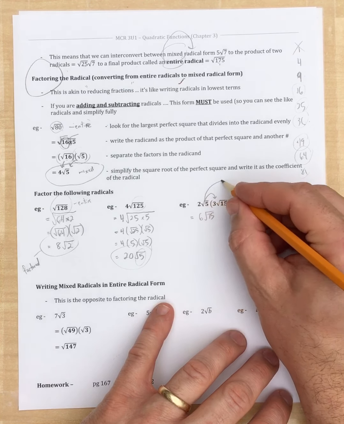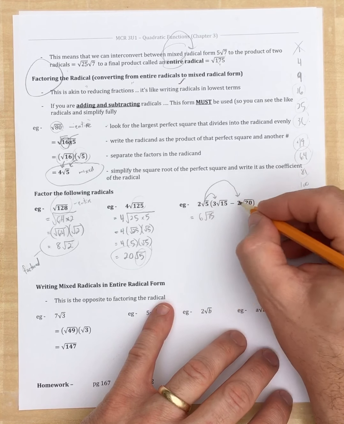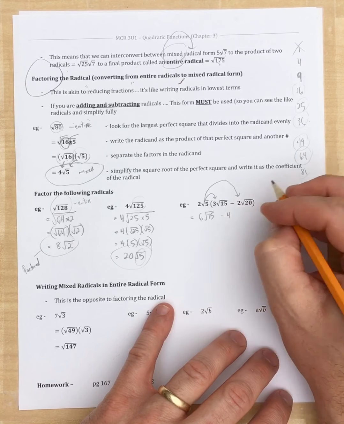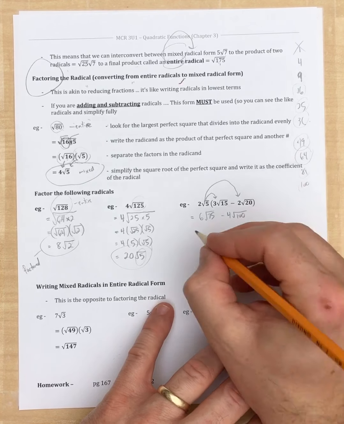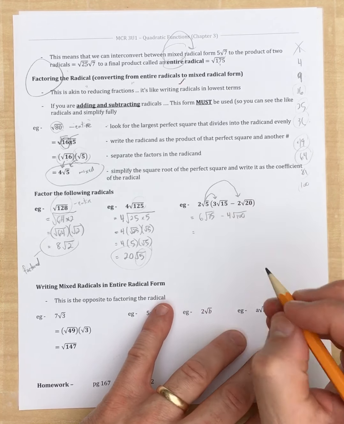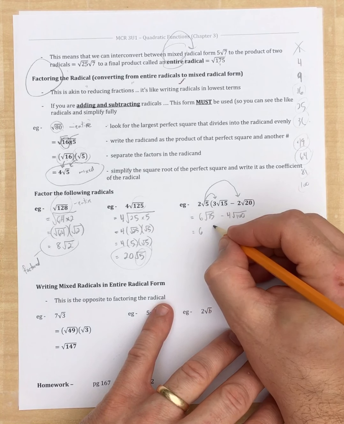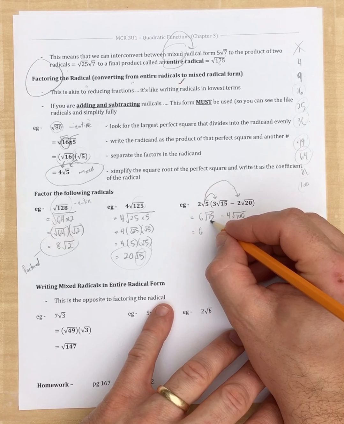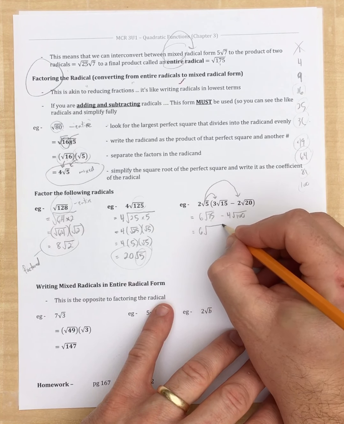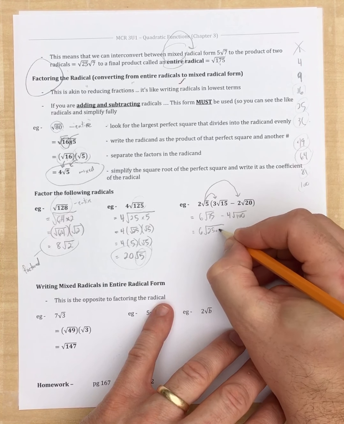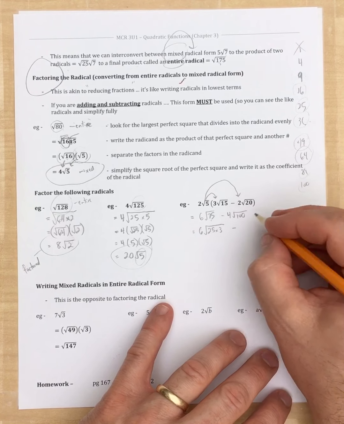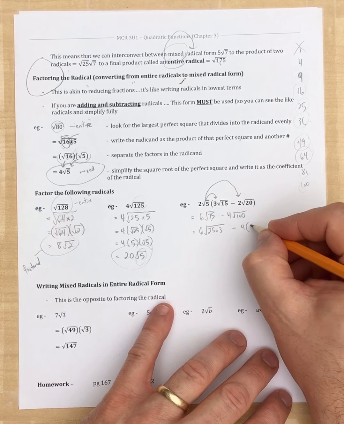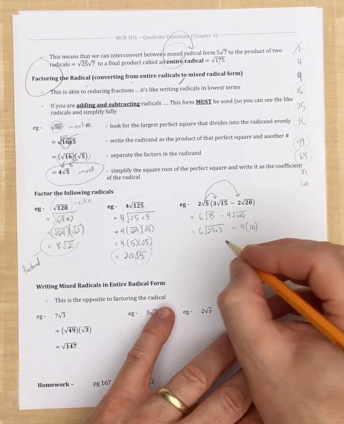2 root 5 times 2 root 20. 2 times 2 is 4. 5 times 20 is the square root of 100. Now, 6 root 75. Is there a perfect square that goes into 75? I think it's pretty obvious. It's 25 times 3, minus 4. Square root of 100 is just 10. So that actually simplifies out, which is nice.